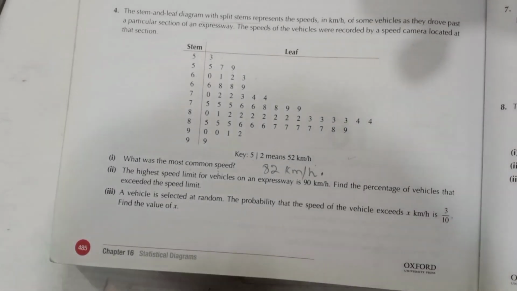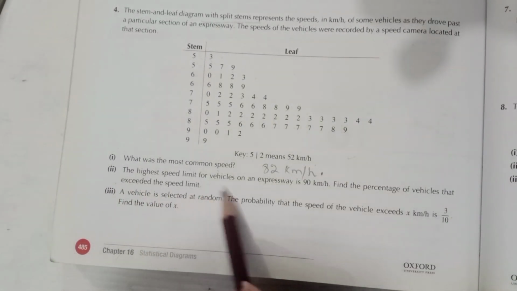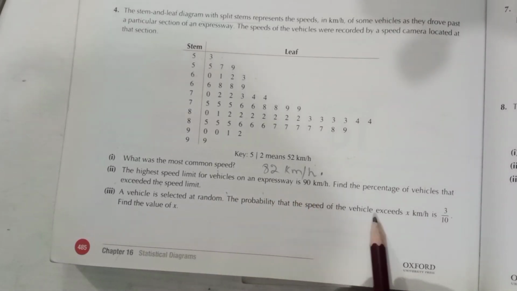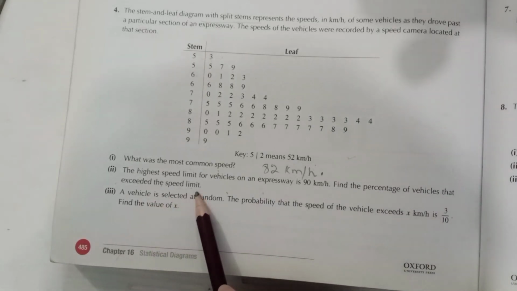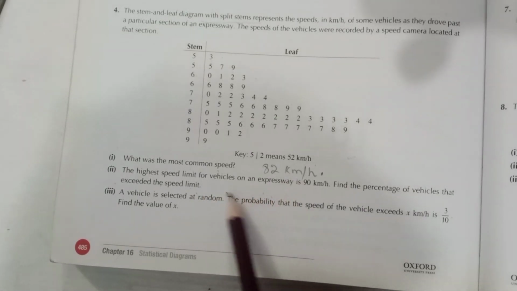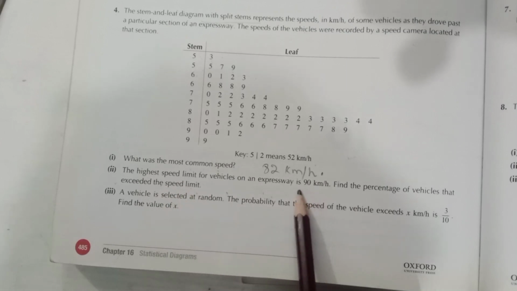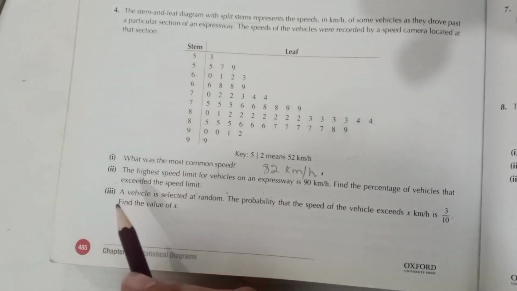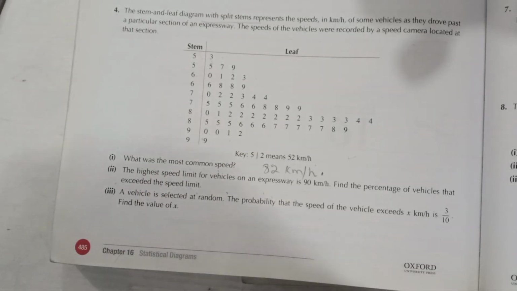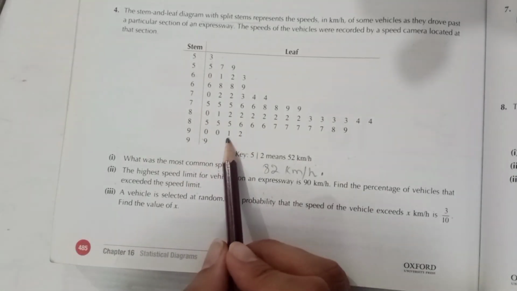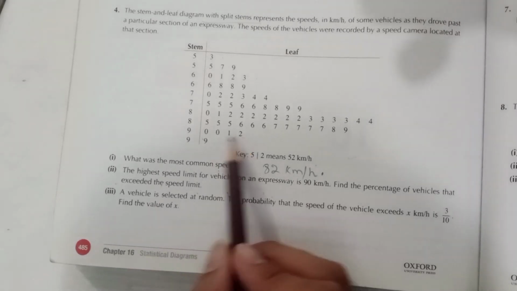Yes, students. Now part number 2: the highest speed limit for vehicles on an expressway is 90 kilometers per hour. Find the percentage of vehicles that exceed the speed limit. We have to find the percentage which exceed the speed limit of 90 kilometers per hour. It means values above 90 are counted as exceeding the limit, and we can observe clearly from this data that there are 3 values.